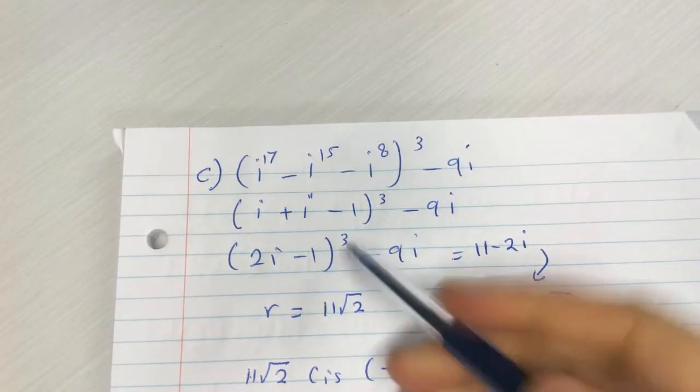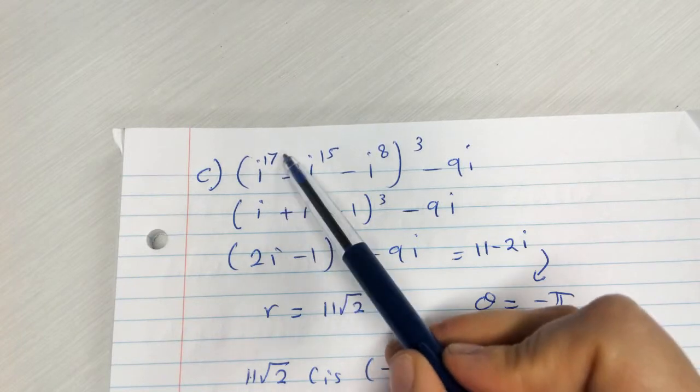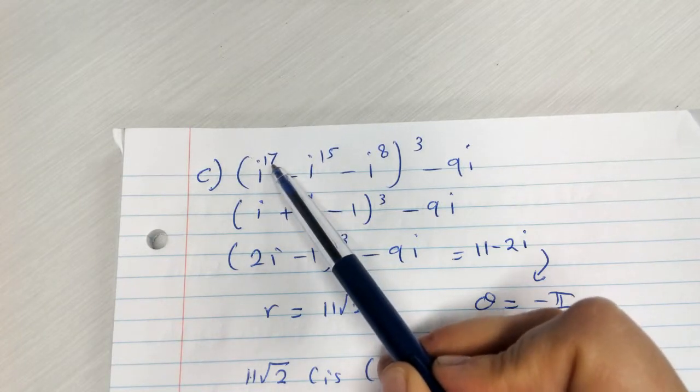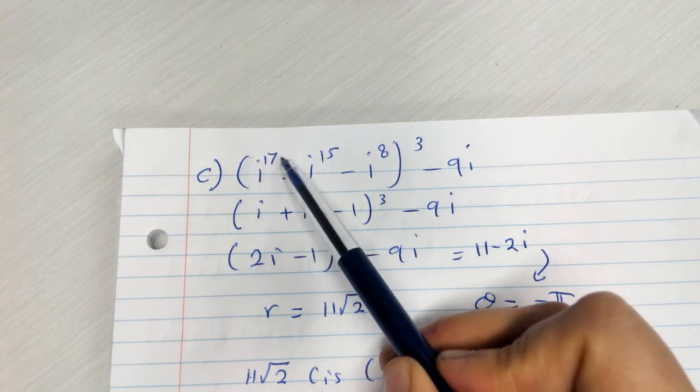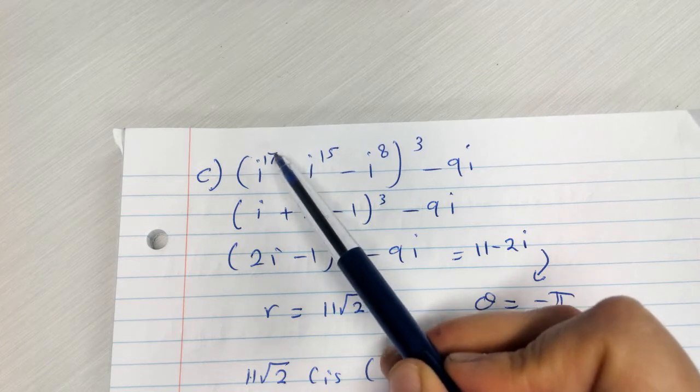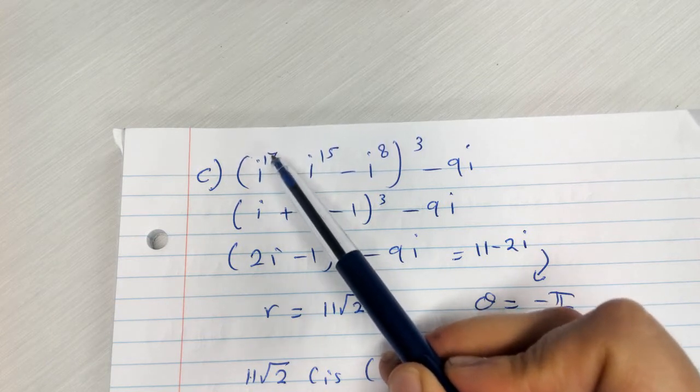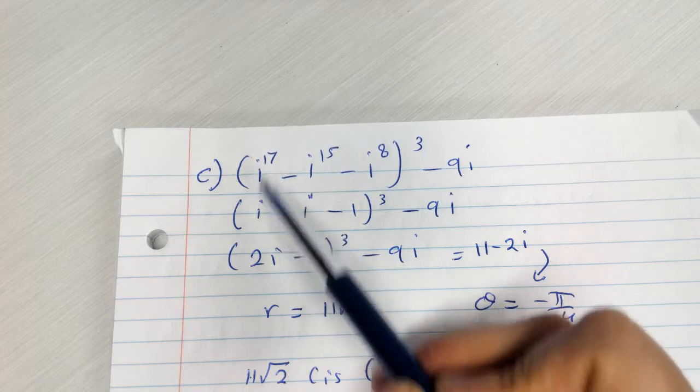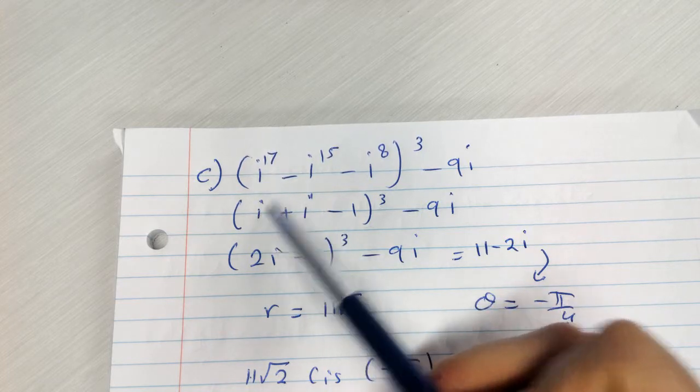Now, the c, you've been given the power of i. Just remember, i to the power of 17, that's how we've done it. 17 is an odd number, so I can't divide by 2. 17 minus 1, I got 16. 16 divided by 2 is 8, which is an even number. That's why the answer for this is i.